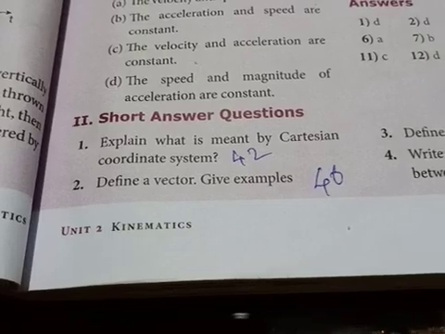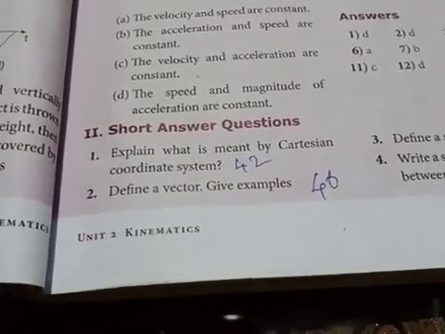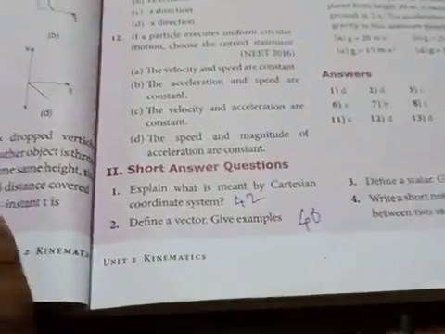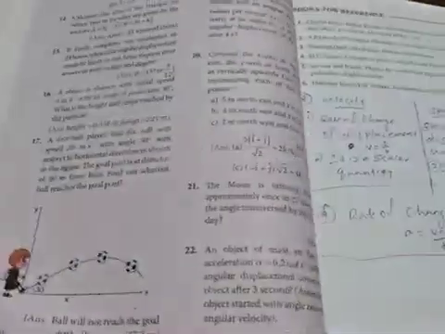It is a short answer question on page number 42. Now the second question is: define a vector, give examples. On page number 46 you can see it. So on page number 46, define a vector and give examples.